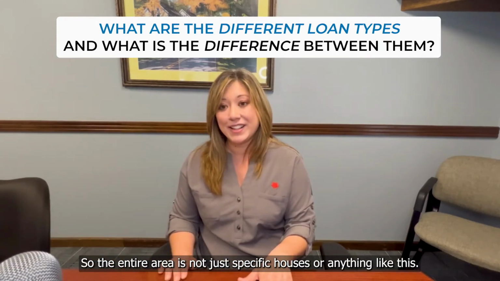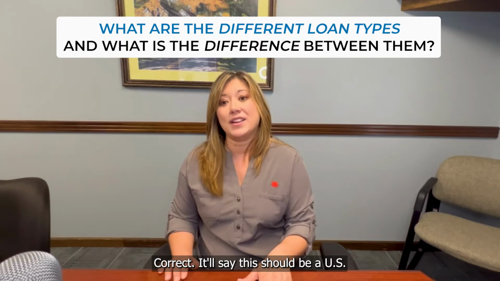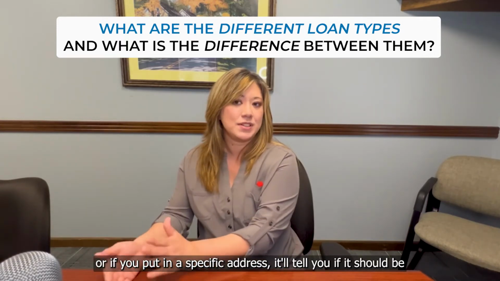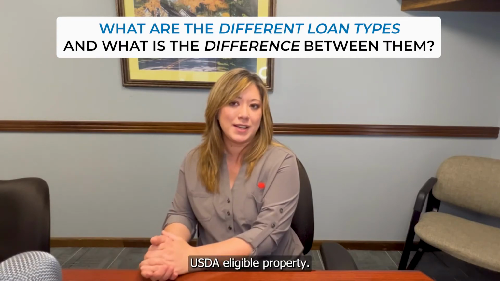Right. So it's the entire area, not just specific houses? Correct. It'll say this area should be eligible, or if you put in a specific address, it'll tell you if it should be a USDA eligible property.